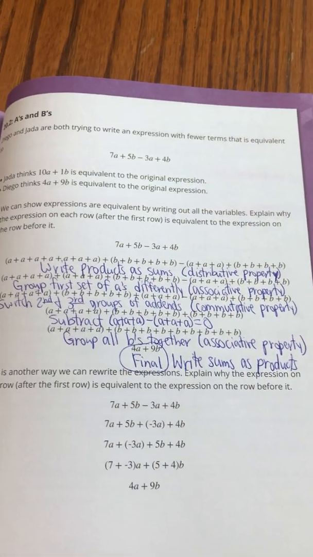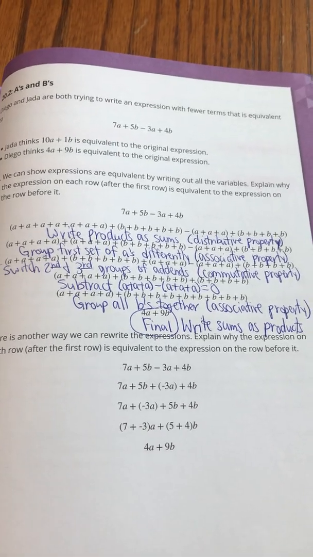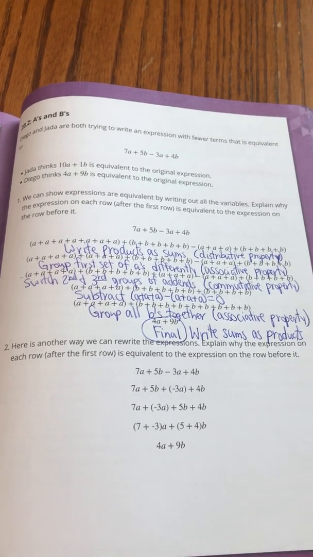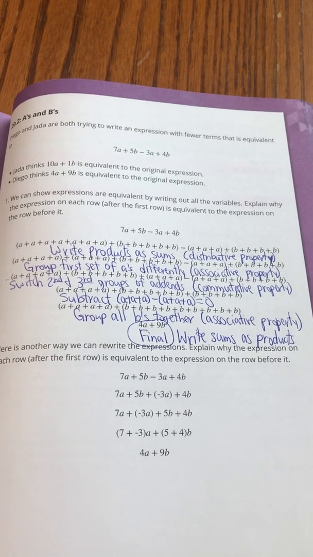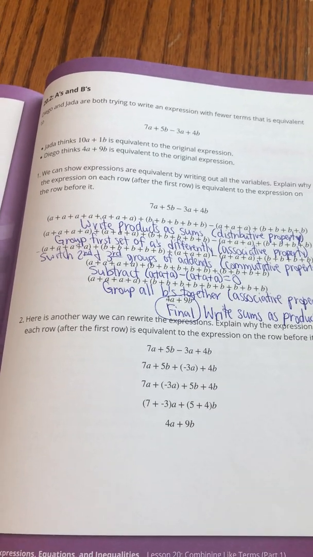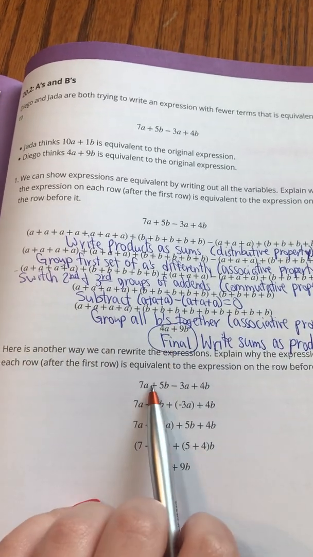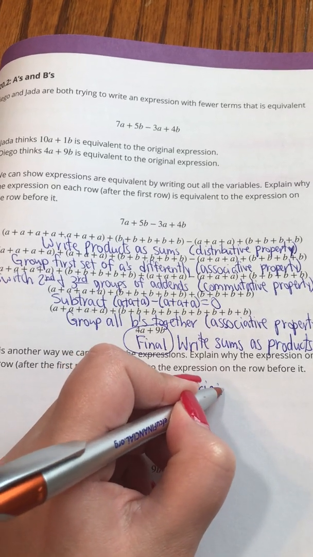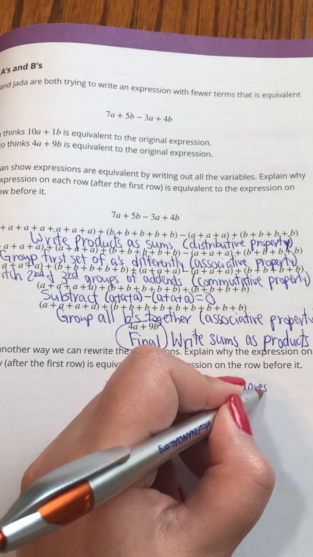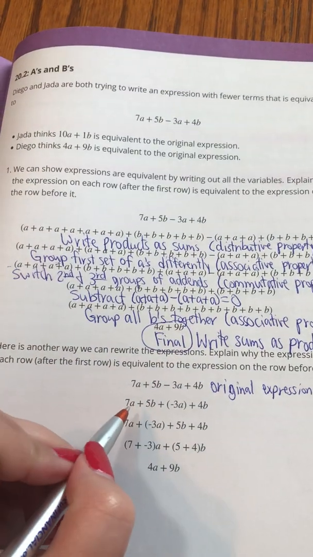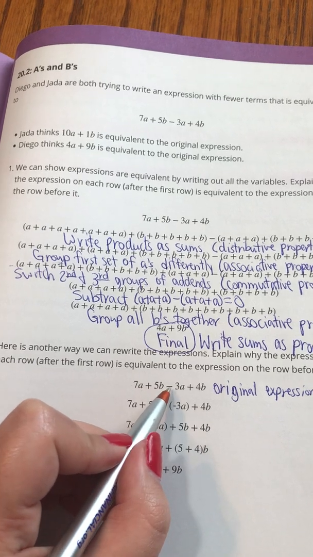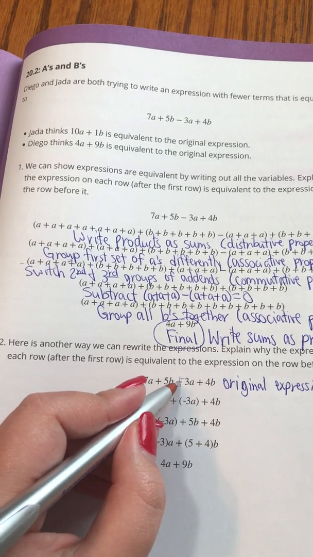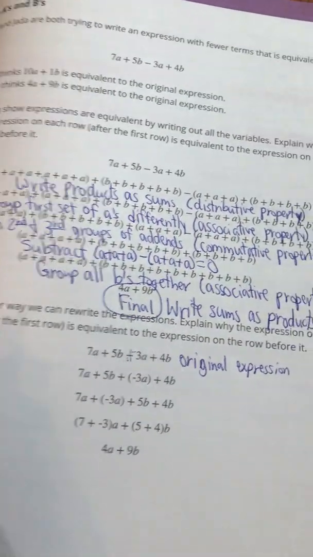Write sums as products. So that's another way, and it's what I think is an easier route to go, but everybody's different. You have to explain, again, we're explaining what happened in each row. So right here, that's your original expression. But right here, what they did was they turned this into a plus negative, which is the same thing as just subtracting something. So they wrote subtraction as addition.